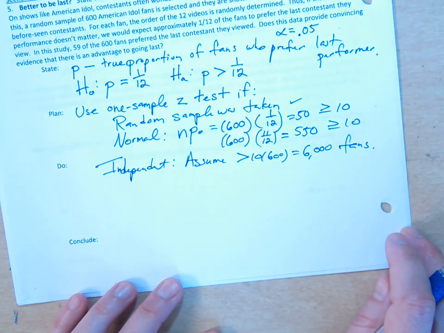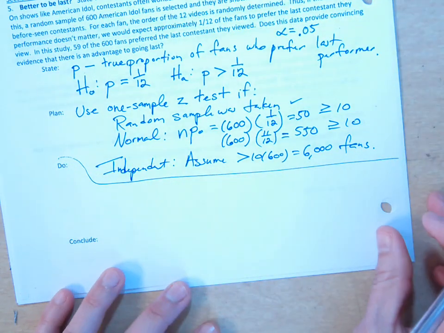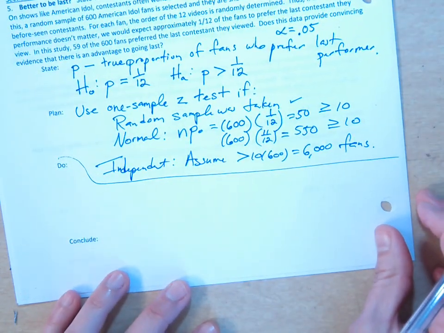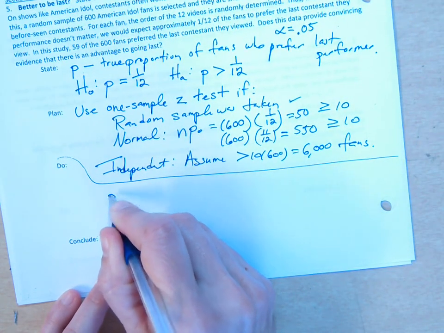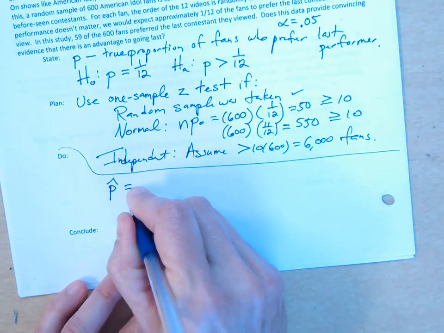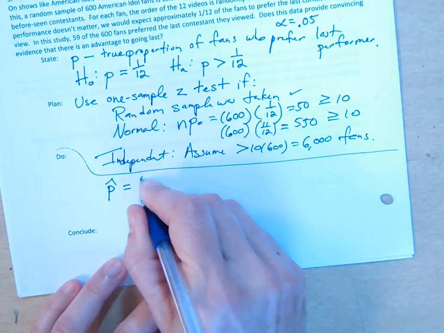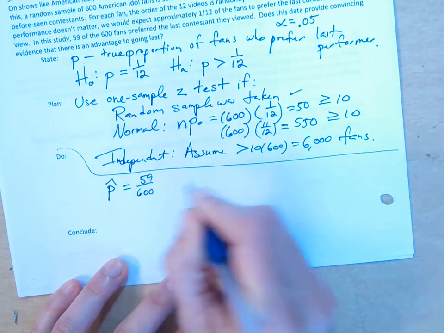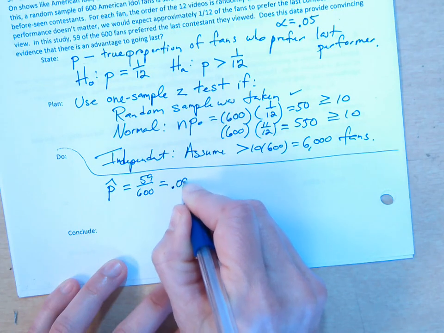Our do. Okay, so we're finally on the do. So we take a sample now. We set all this up, we take a sample, and remember the notation for sample proportion is p hat. And what is that? Yeah, good, 59 over 600. So that proportion is 0.098.